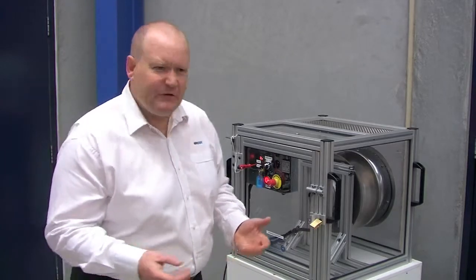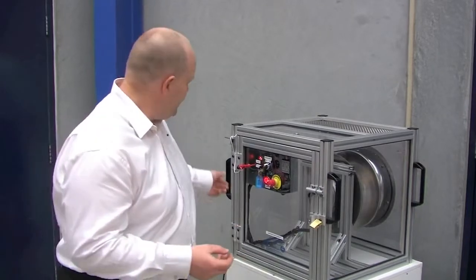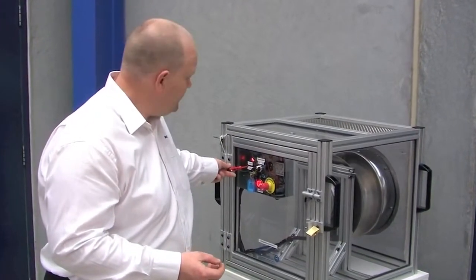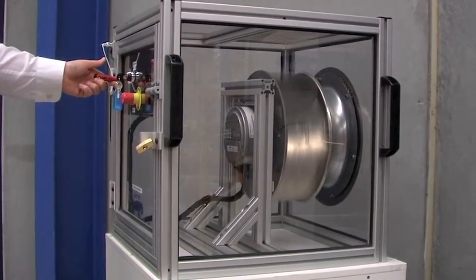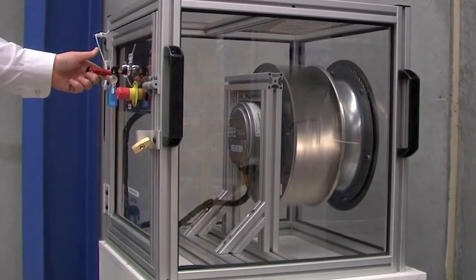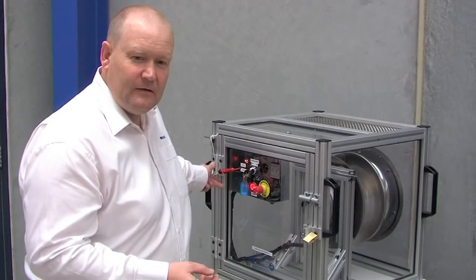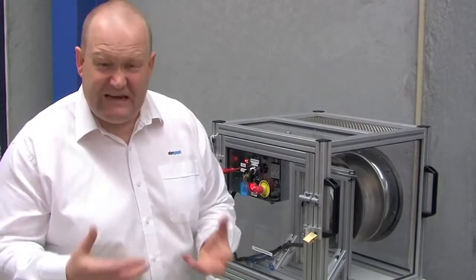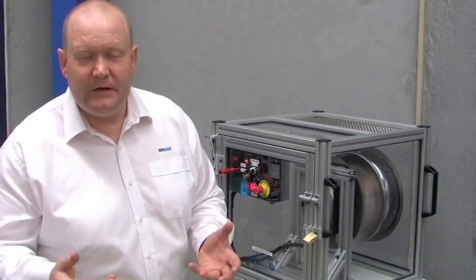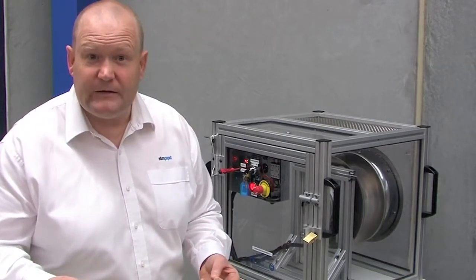And here's a simple way of doing it. Here on the control panel, there's a simple 0 to 10 volt control pot. And when I wind up that control pot, the fan speed increases. I'll just wind it back down again. This allows you to have proportional air balancing inside your system and easy commissioning. It also means that you can have full BMS control if you want to as well.